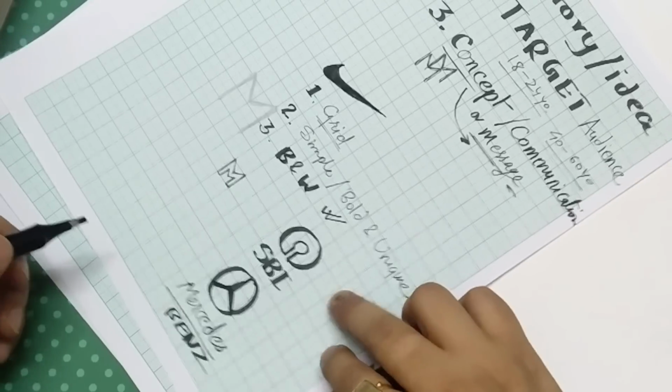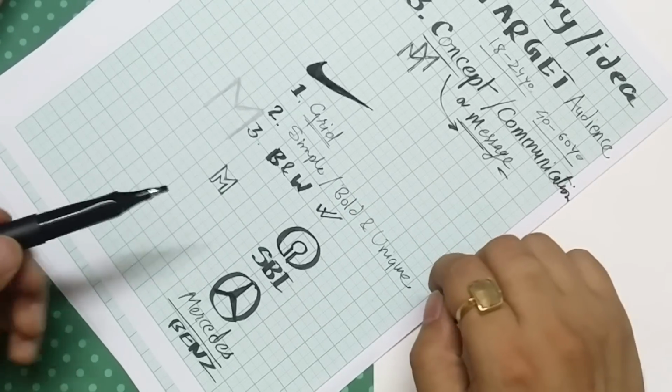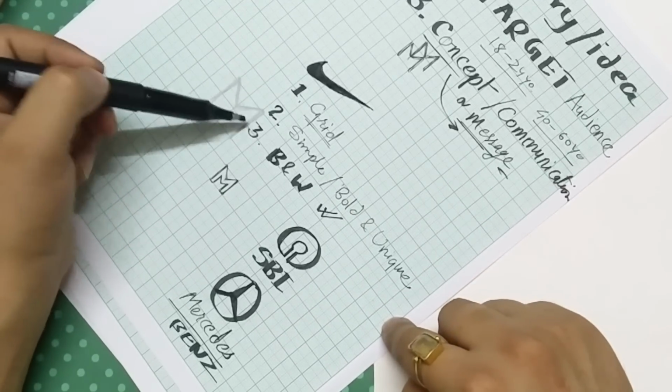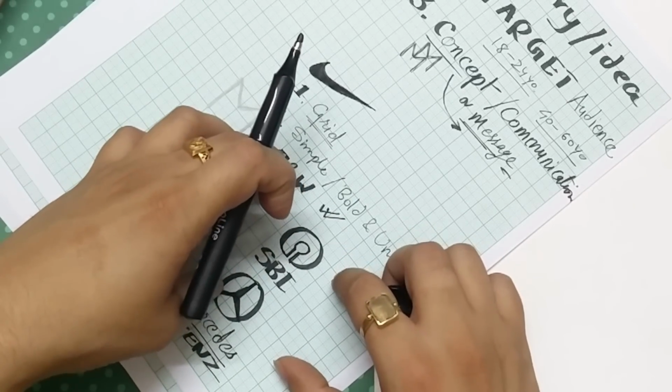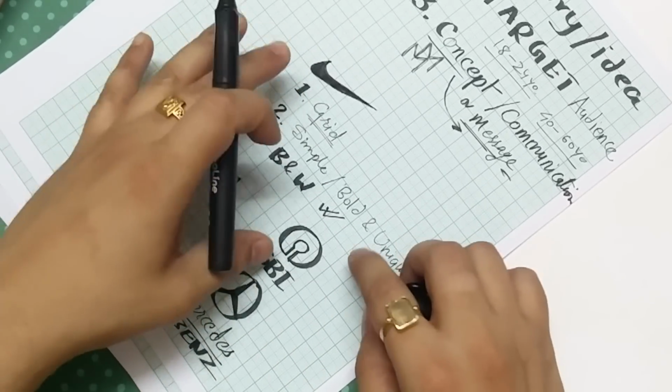You getting my point? So these three things, if you follow in the graphic elements, it will definitely produce a good logo.